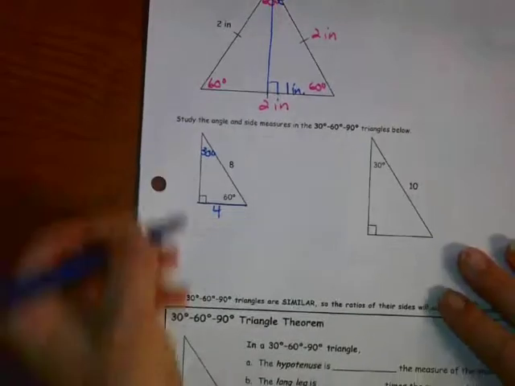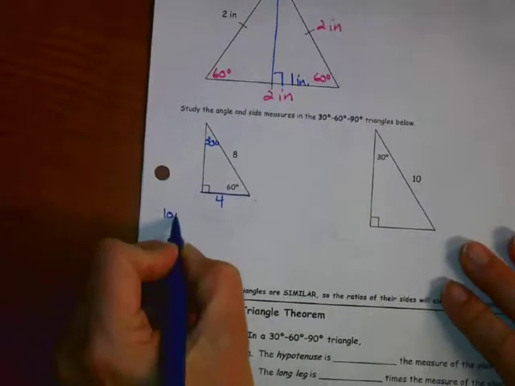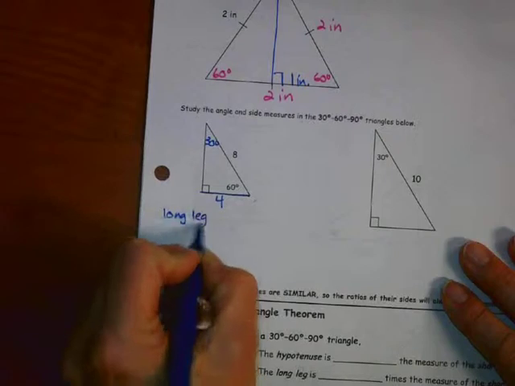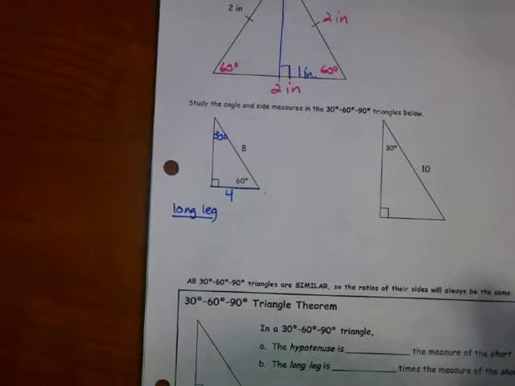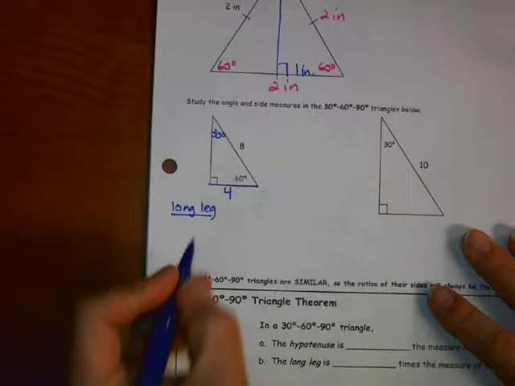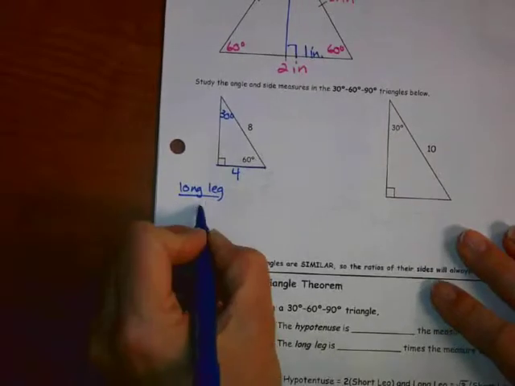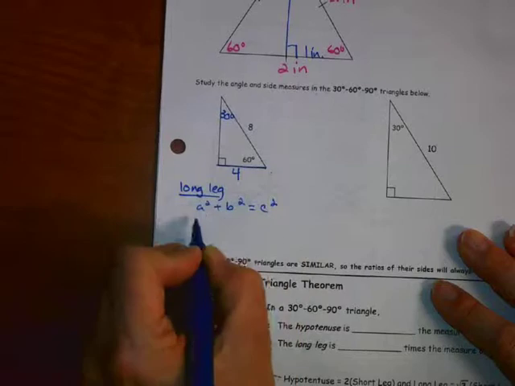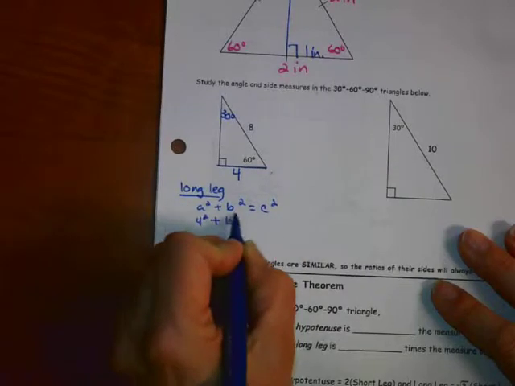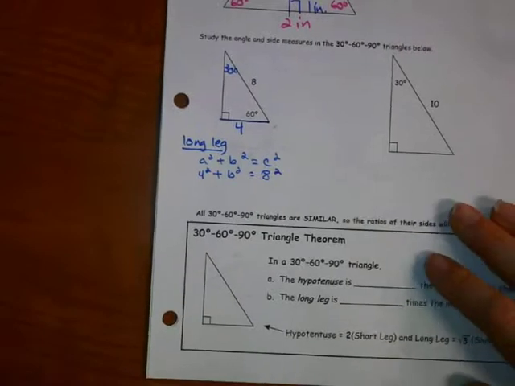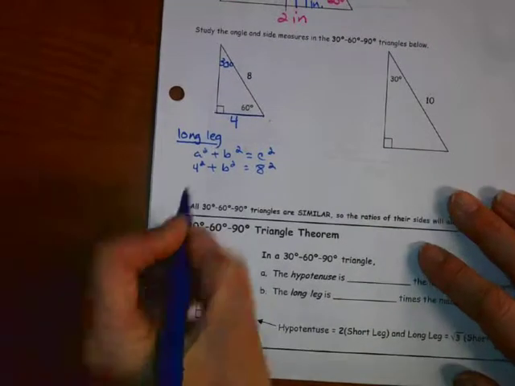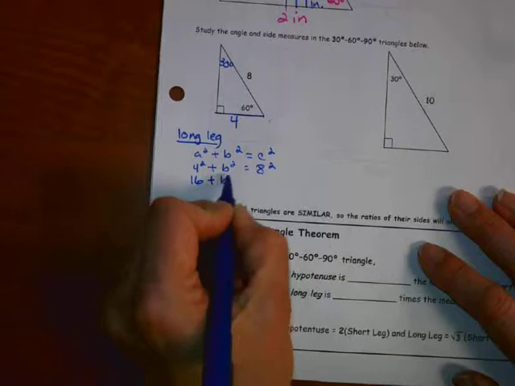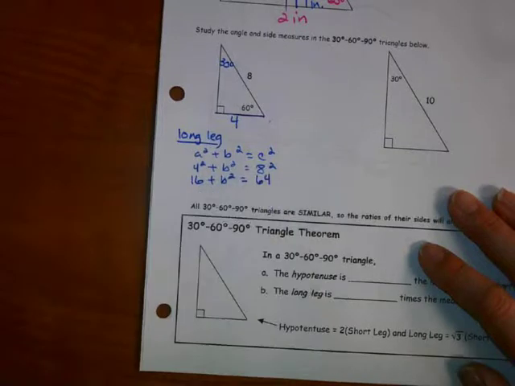Therefore, the short leg is half the hypotenuse, always. Okay? Now let's find the long leg. Guess what we're going to use to do that? Pythagorean. Correct. We're going to use the Pythagorean theorem just to see what happens. So a squared plus b squared equals c squared. I'm going to say that's a. It doesn't matter. So it's 16 plus b squared equals 64.